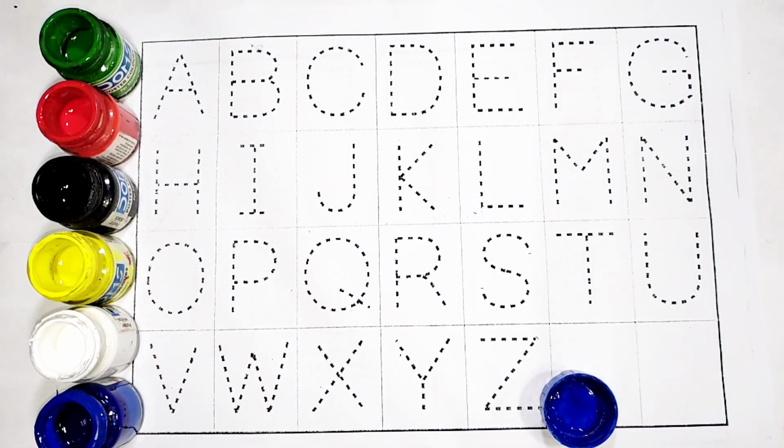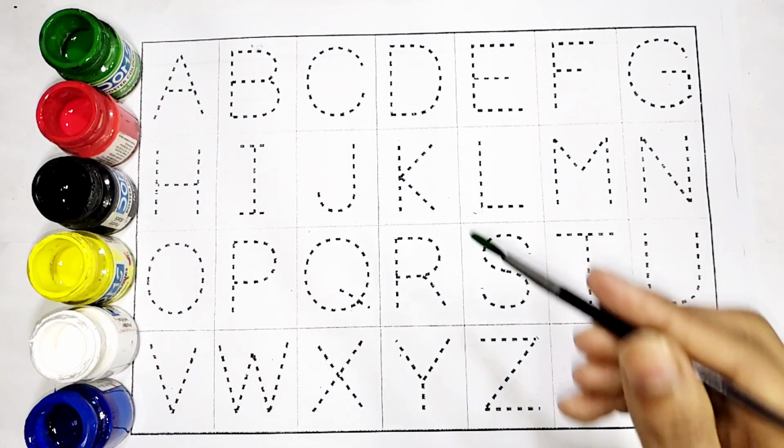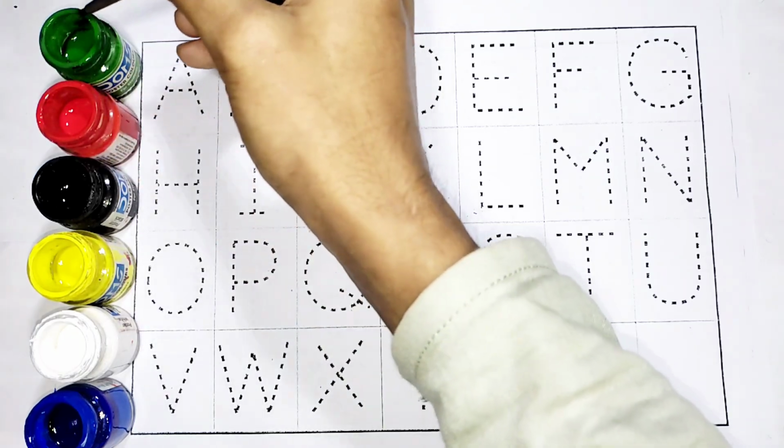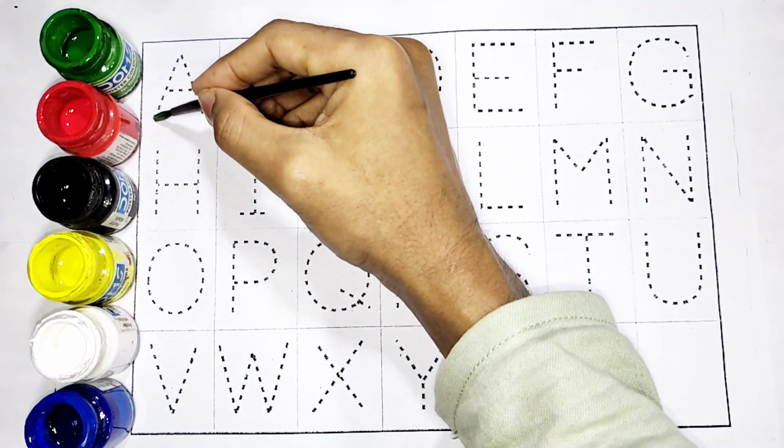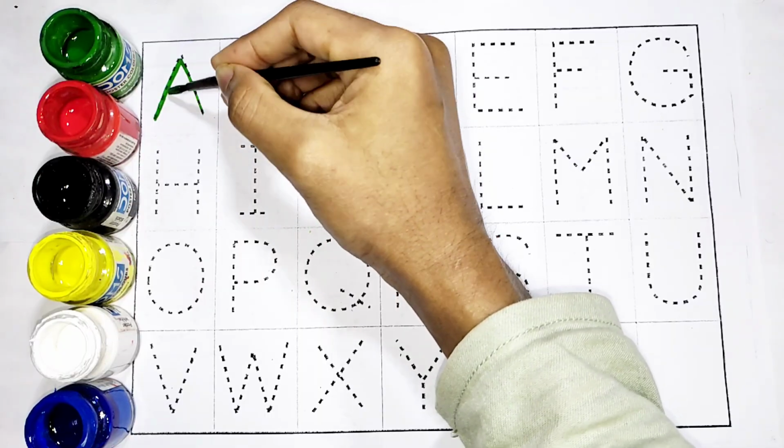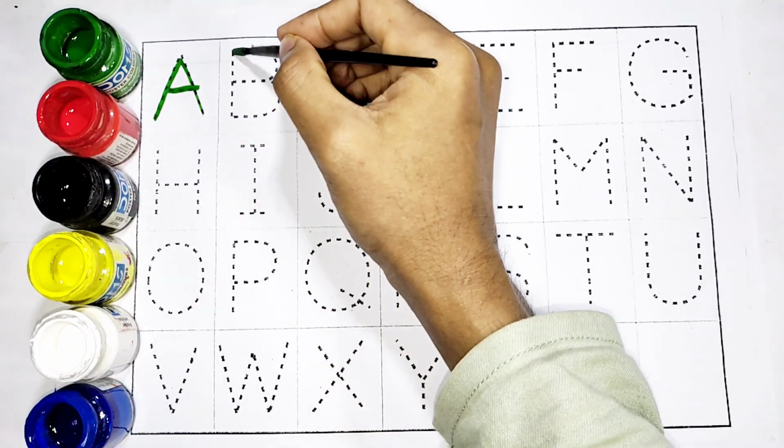Kids, now we draw alphabets. First we draw the alphabet of A. A for apple, A for ant, and now we're using the color of green. A for apple, A for ant.